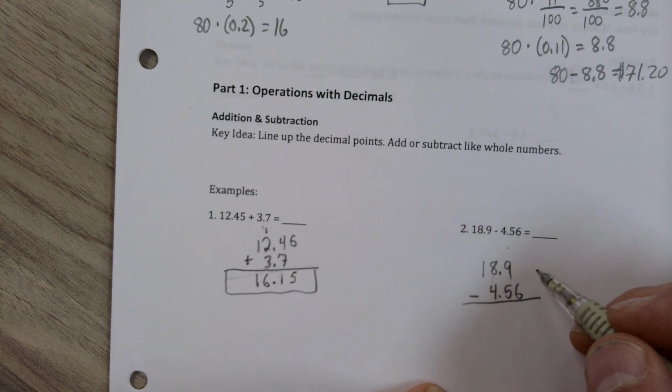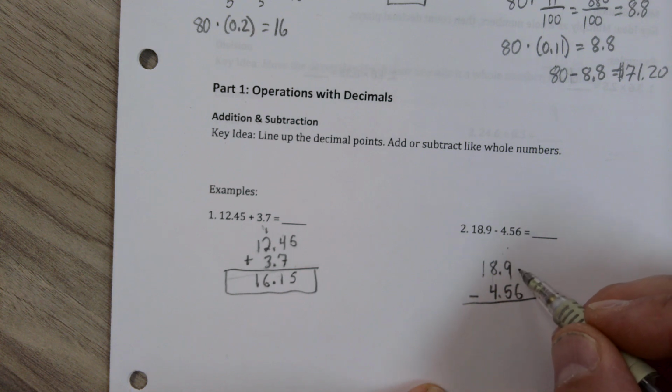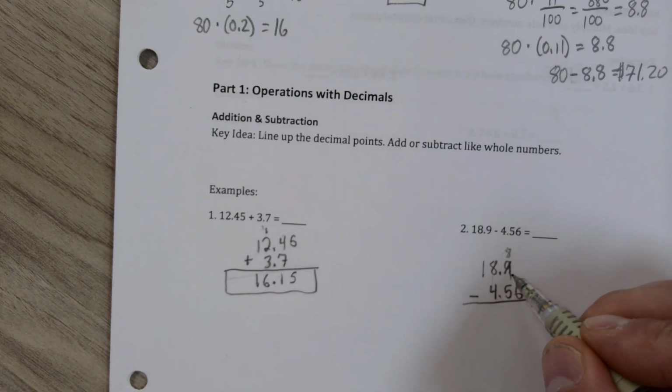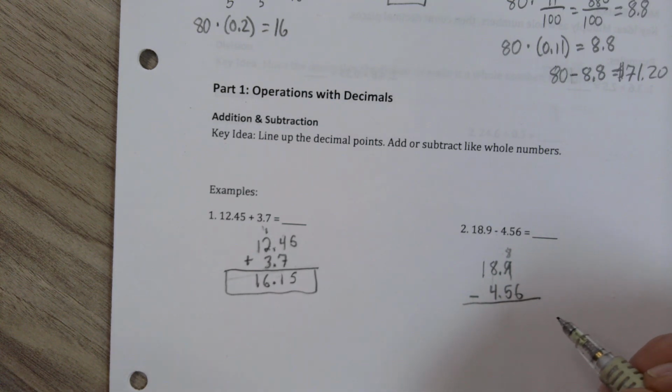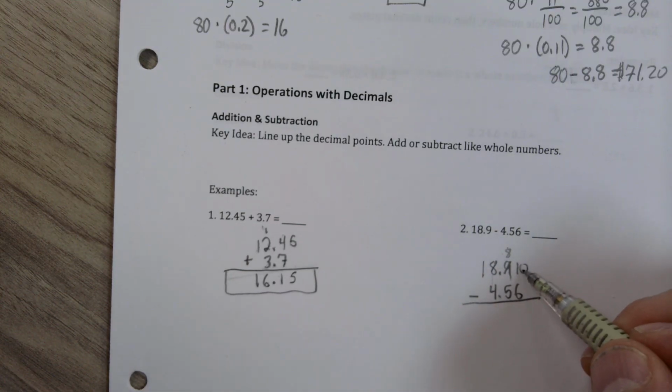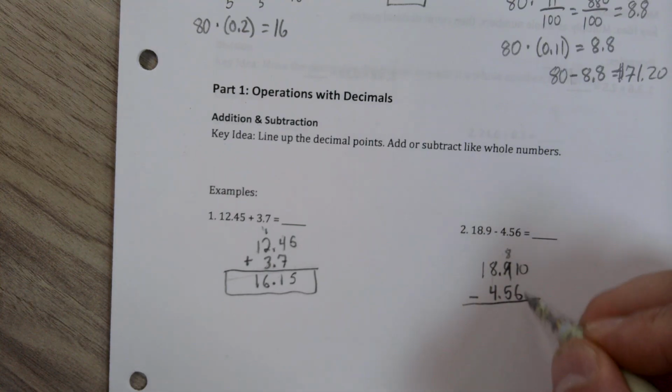Here, subtraction's the same thing. Now, I can't take 6 away from nothing. I need something there. So I'm going to take this 9, I'm going to make it an 8. Think of this as 9 dimes, right? So I'm going to make it 8 dimes, and then one of those dimes I'm going to turn into 10 pennies. So that's really what I'm doing, is now I have 8 dimes and 10 pennies, still 90 cents, but now I can do my subtraction.